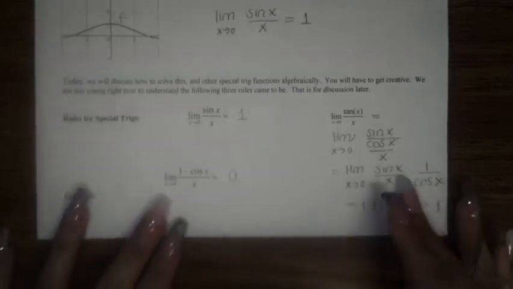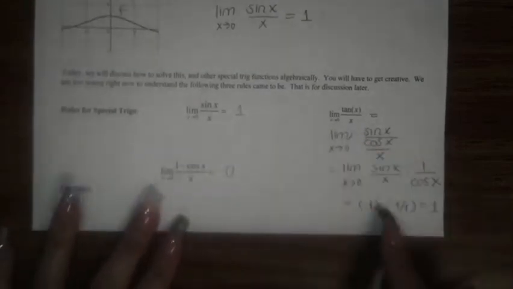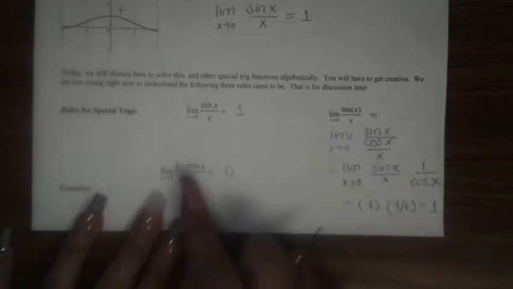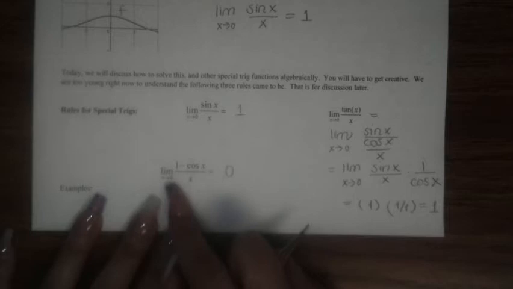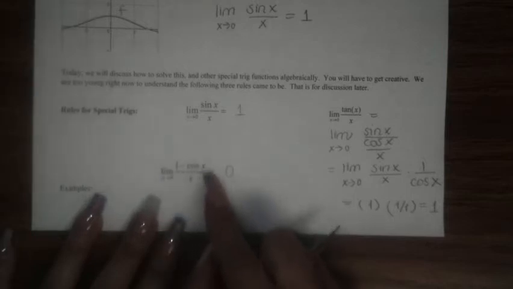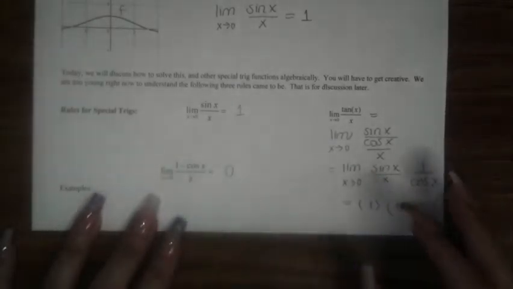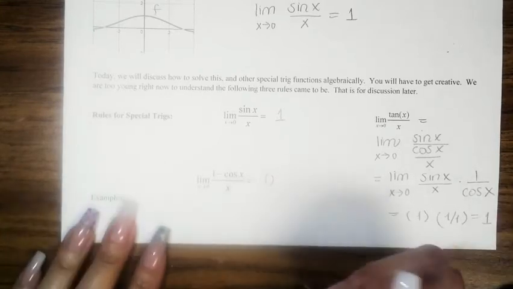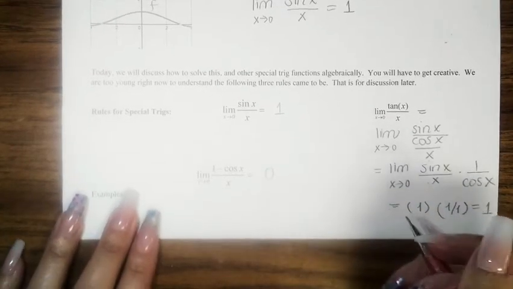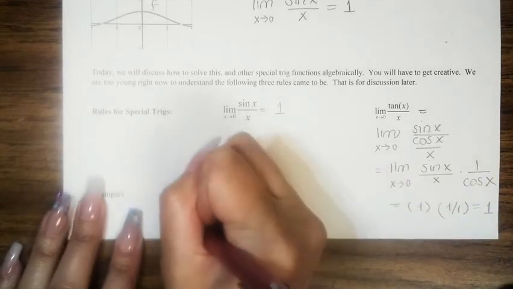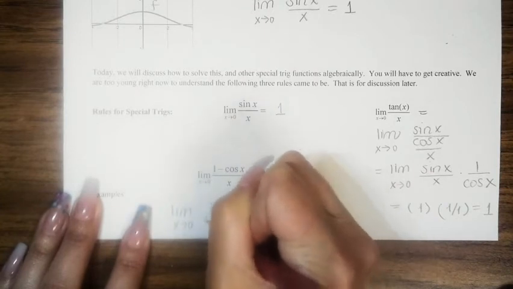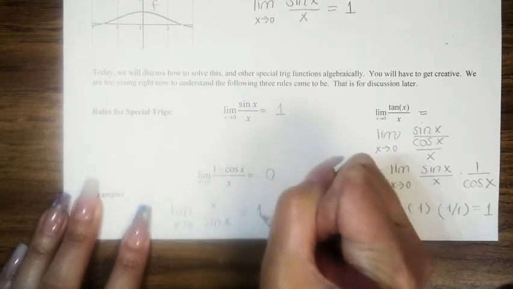So you do need to remember that the limit as x approaches 0 of tangent x divided by x is 1, and the limit as x approaches 0 of 1 minus cosine of x divided by x is 0, and then the one we already talked about. Another formula that's important to remember, and I don't know why books don't mention it a lot, is this one: the limit when x approaches 0 of x divided by sine of x is also equal to 1.